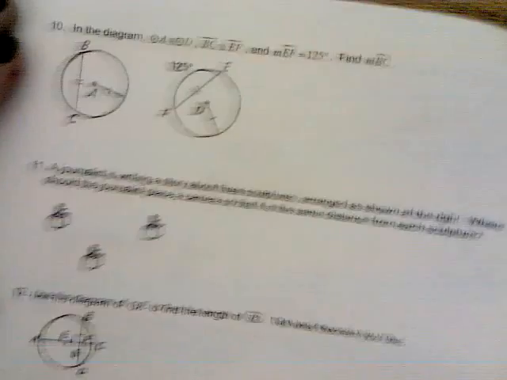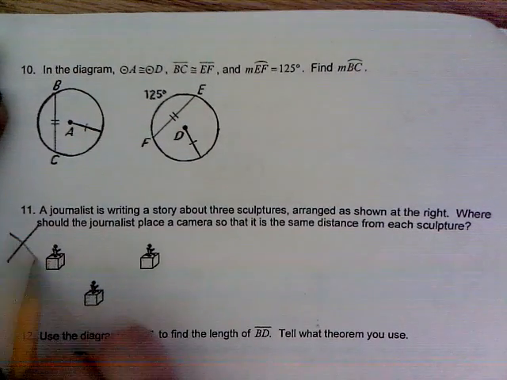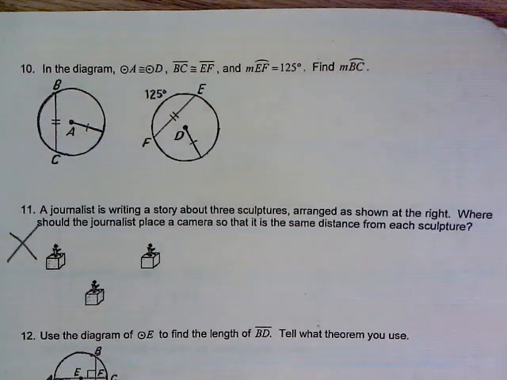All right, the last two examples, because we can't do number 11. We haven't done constructions yet. You have to be able to do constructions, and we haven't gone over those yet.